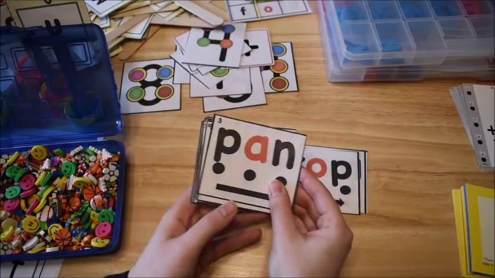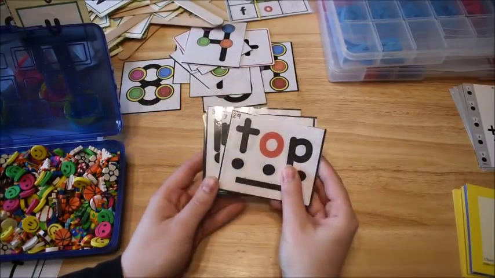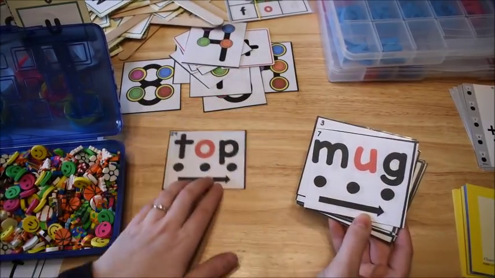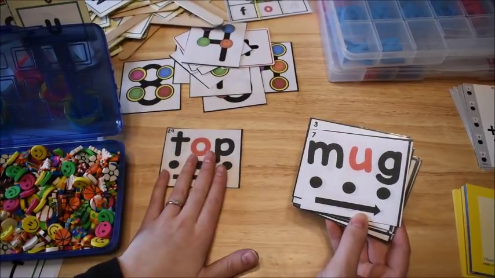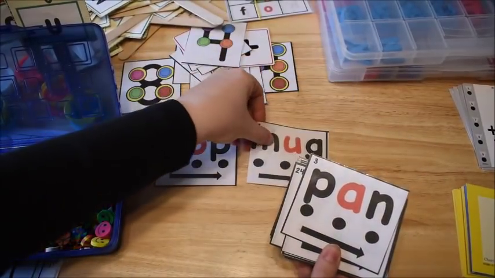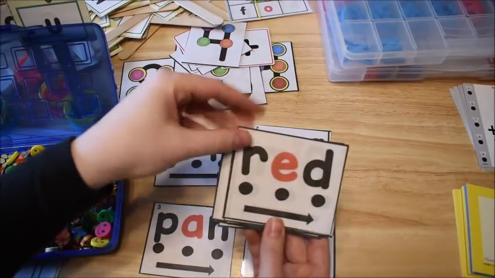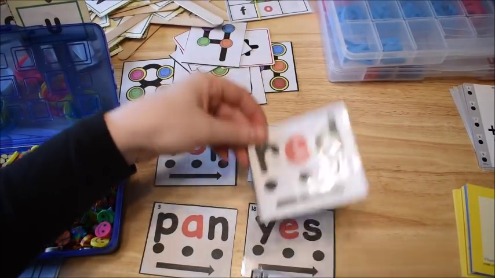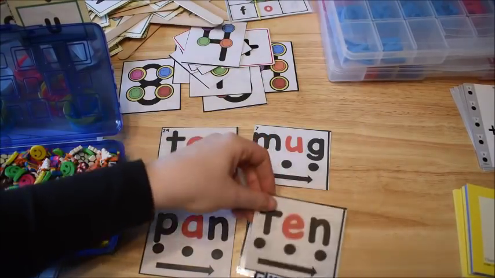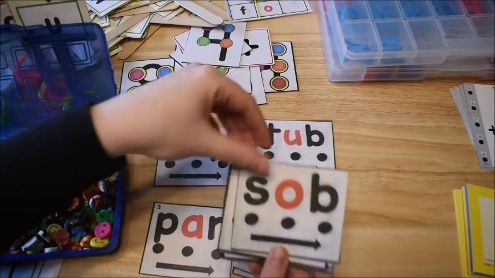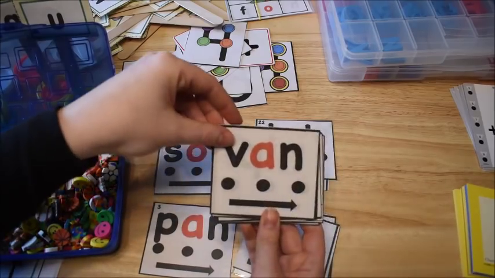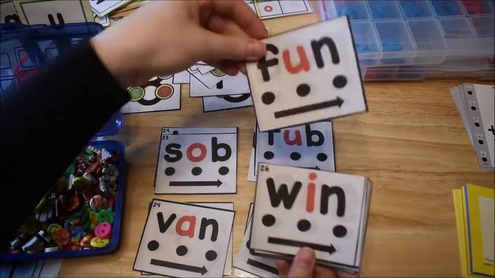We can also use these cards to sort, so we can sort them by vowel sound. So I'm going to read the card and then I'm going to sort it. So top, here's my O's, mug, here's my U's, pan, here's my A's, yes, here's my E's. The child will read the word red and put it in the right pile. Ten, tub, tub goes with U, sob goes with O, van goes with A, fun goes with U.